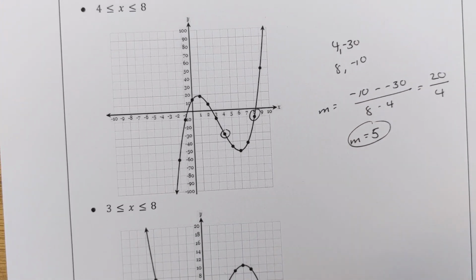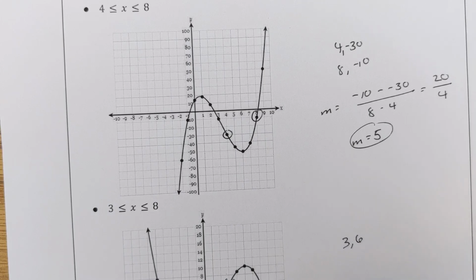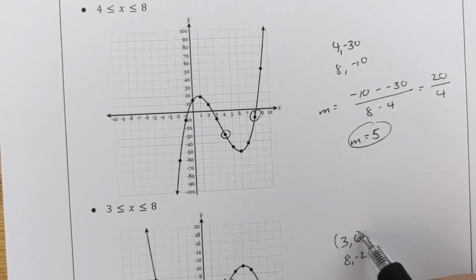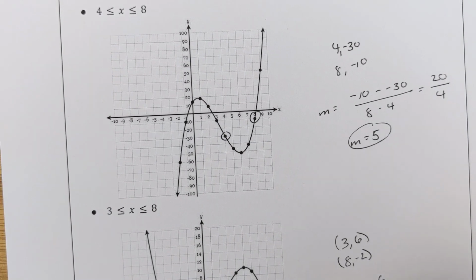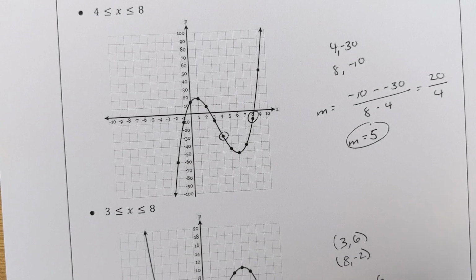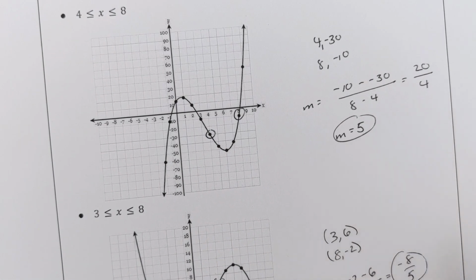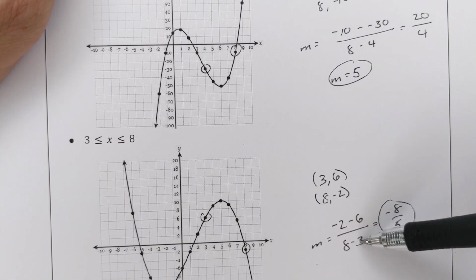All right, last one. 3 is right there. So that's 3, 6. And 8 is right there. 8, -2. So y minus y, x minus x. So that is -8 over 5, and that does not reduce, so that's my answer. Now do be careful. Remember, y is on top, x is on bottom.